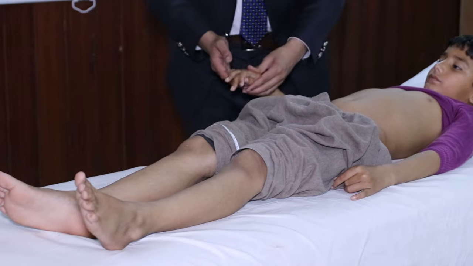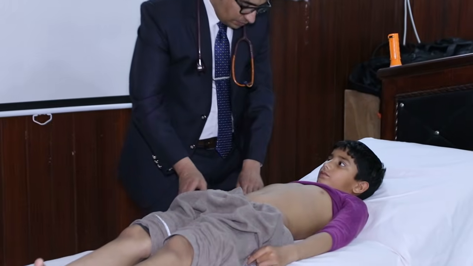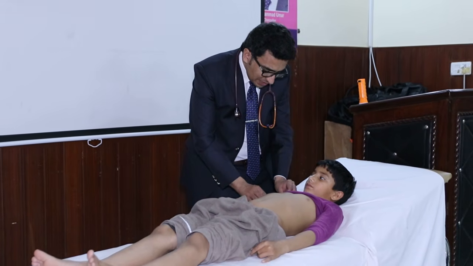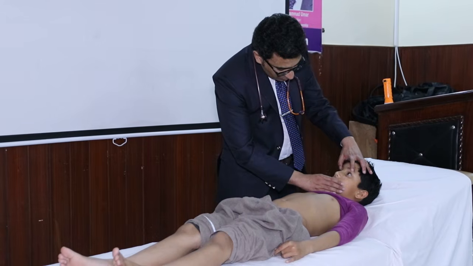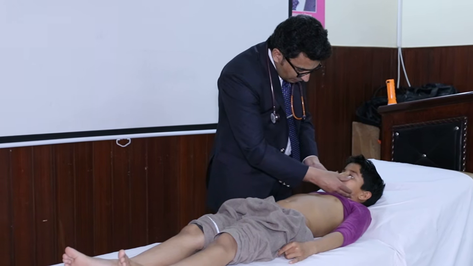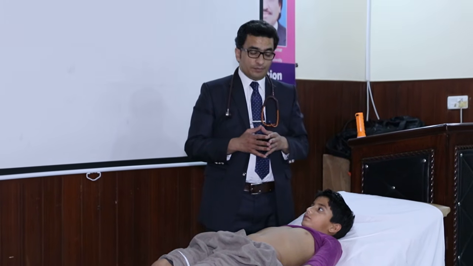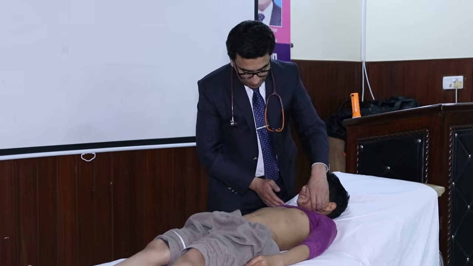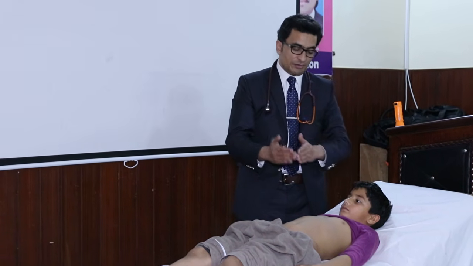Look at the hands for any koilonychia, pallor or clubbing. You may check the BCG scar and then look at the eyes for jaundice and anemia also. And if you get the inguinal lymph nodes enlarged, then it is also relevant to check the cervical and the axillary lymph nodes.